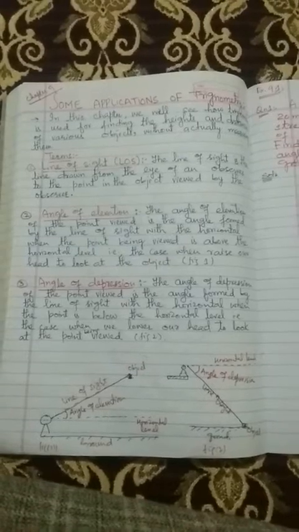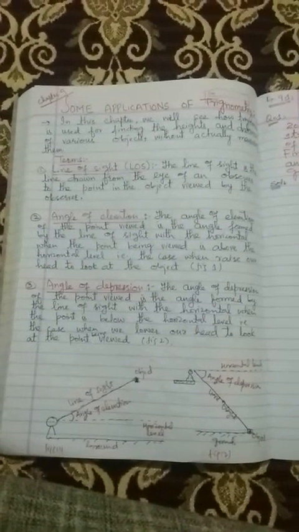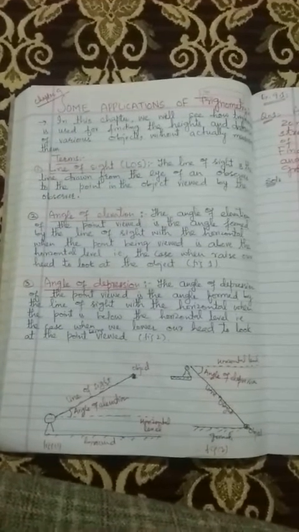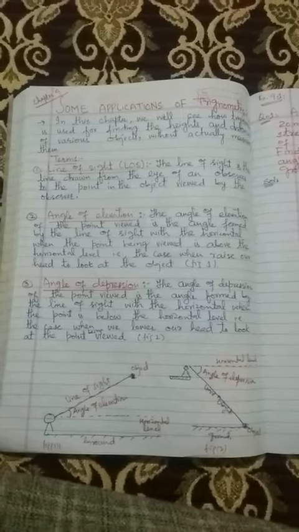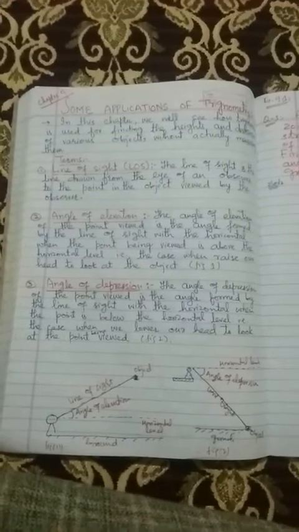चलो ऐसे देखते हैं. The angle of elevation of the point viewed is the angle formed by the line of sight with the horizontal when the point being viewed is above the horizontal level. That is, जो मैं अभी बोल रहा था, that is the case when we raise our head to look at the object. I will explain this.